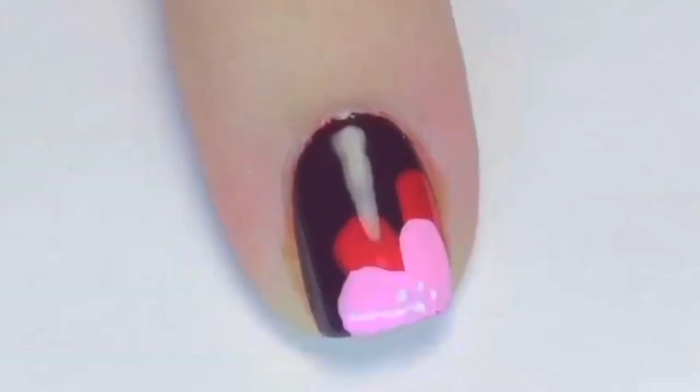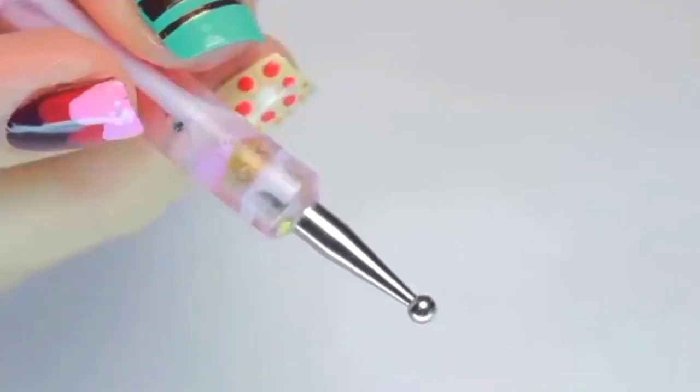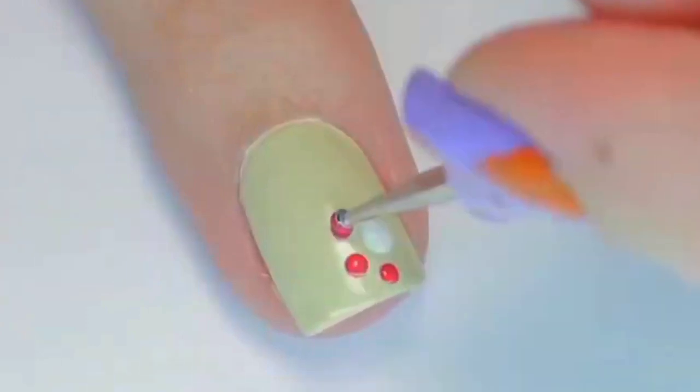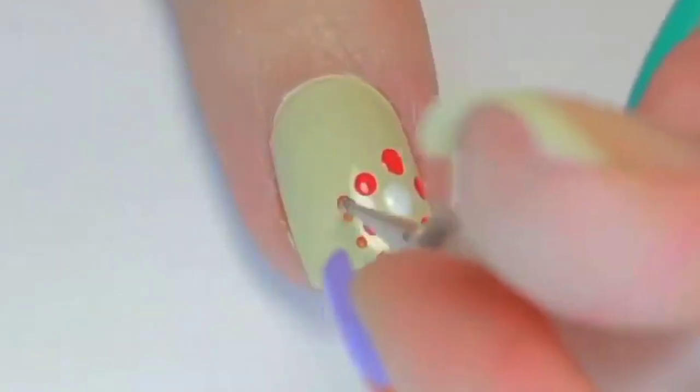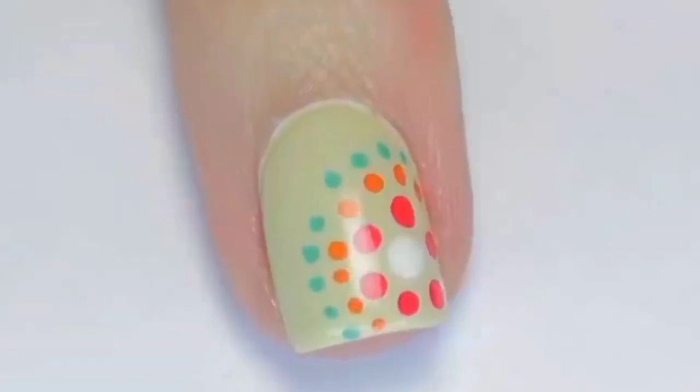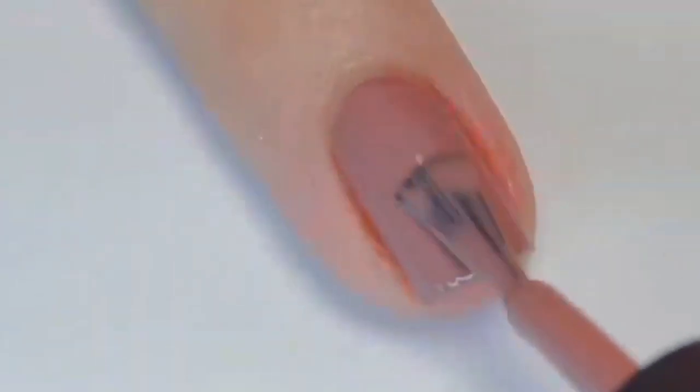So, cleaning. Cleaning is necessary if you accidentally get polish on your skin. Don't worry. Take a small brush dipped in nail polish remover and carefully clean up any excess around your nails for a neat finish.